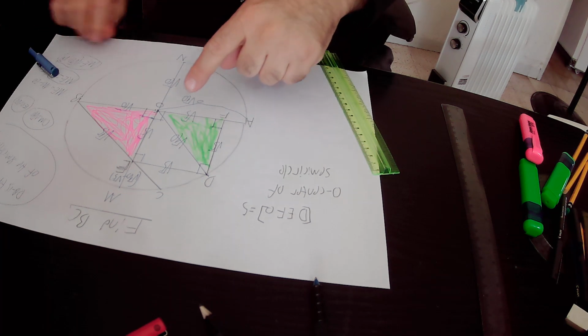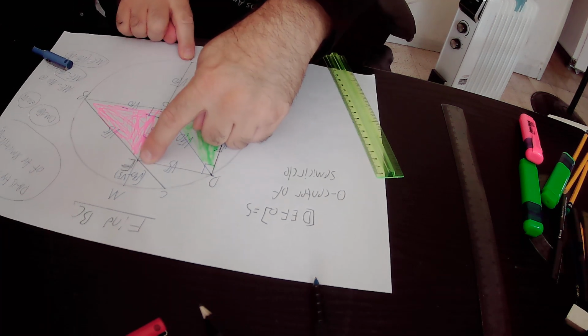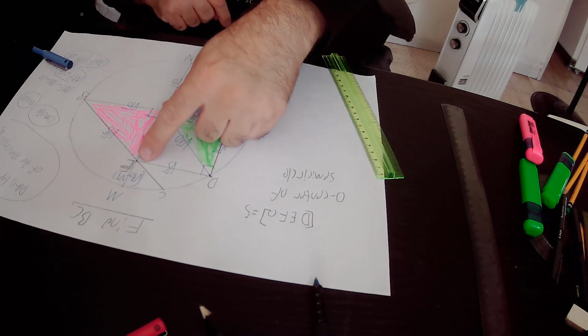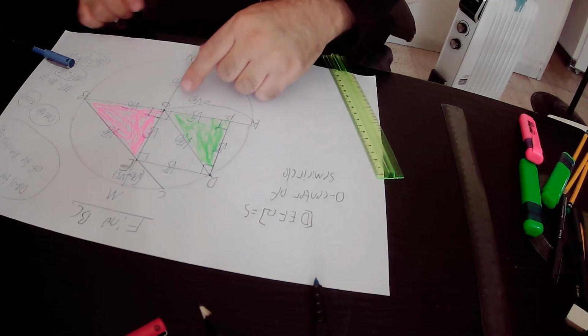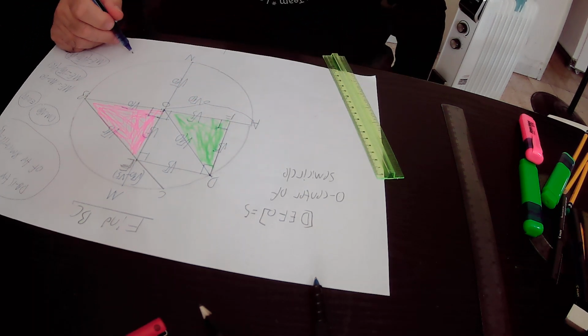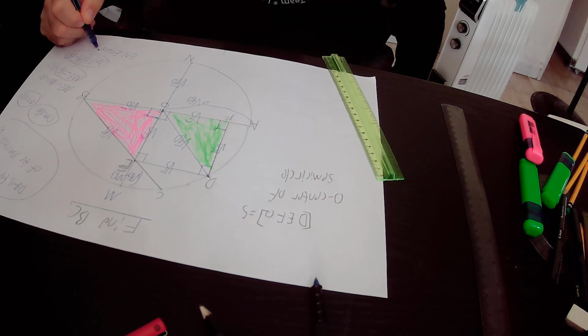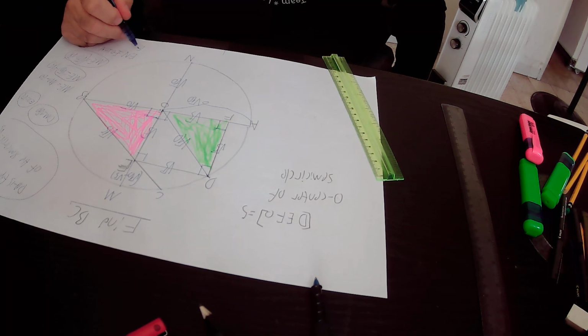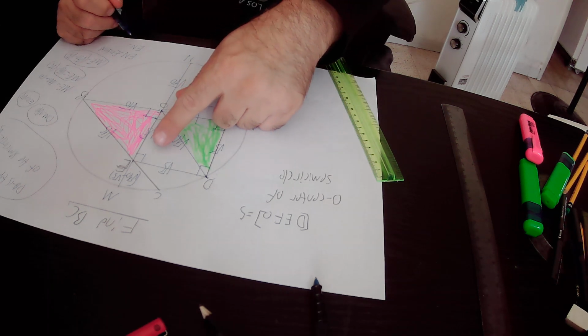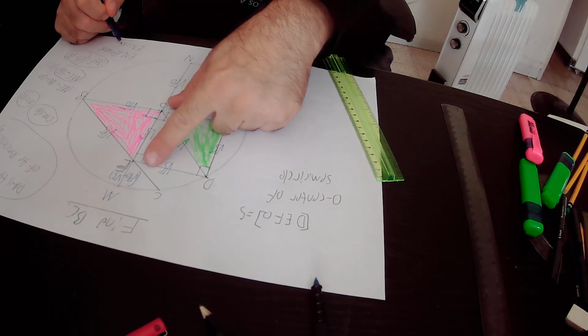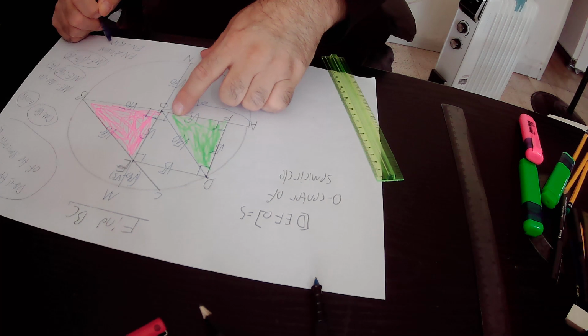What is the length of line segment EN? It is very easy to see from the drawing that EN equals EO plus ON. So EN equals EO, the square root of 5 units, plus ON, the square root of 10 units.